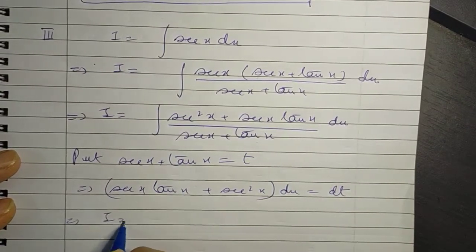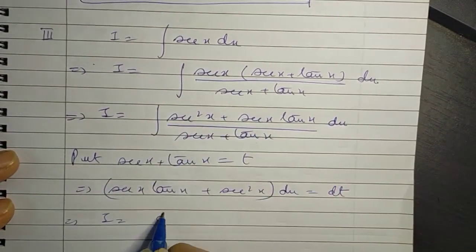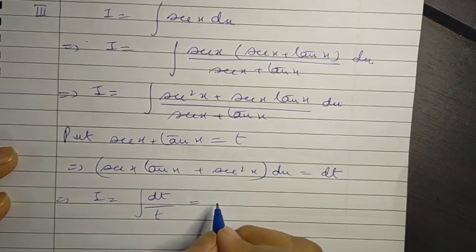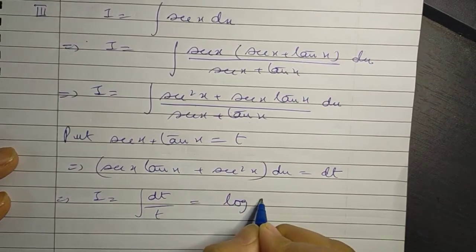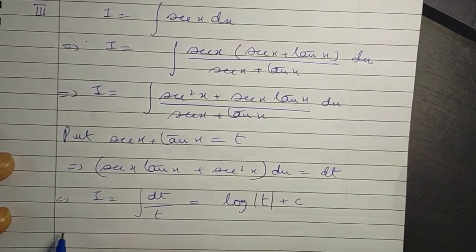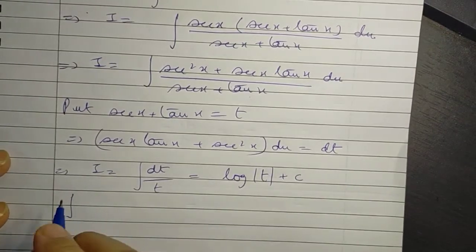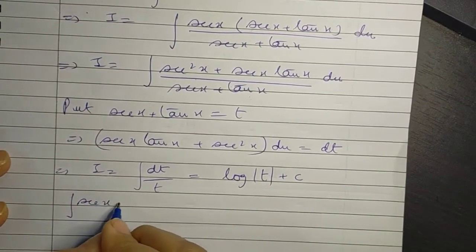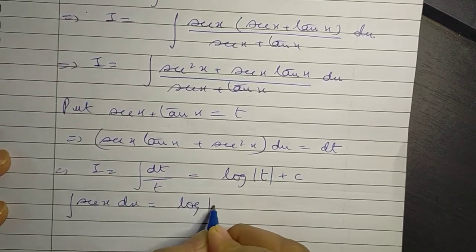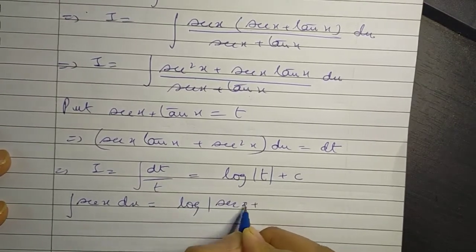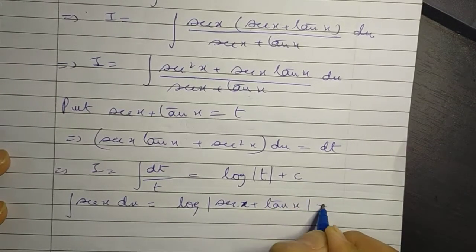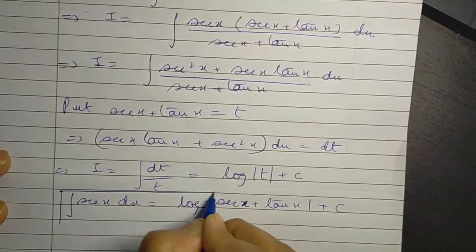Substituting, we get I is equal to numerator becomes dt upon denominator is t, which gives you log of t plus c, and so we get the result as integral of sec x dx is log of modulus of sec x plus tan x plus a constant.